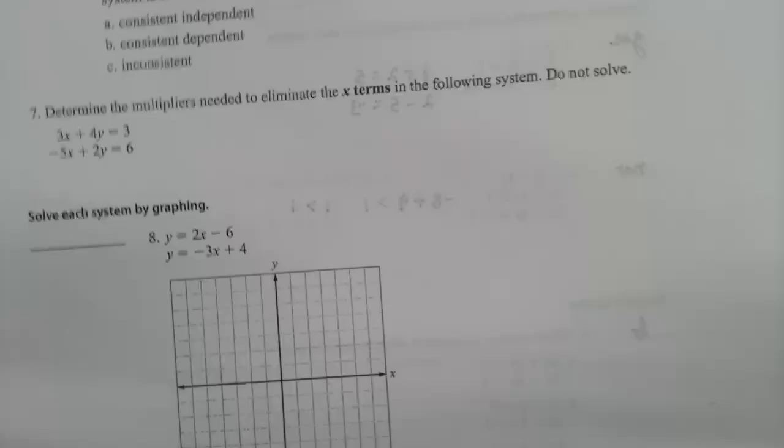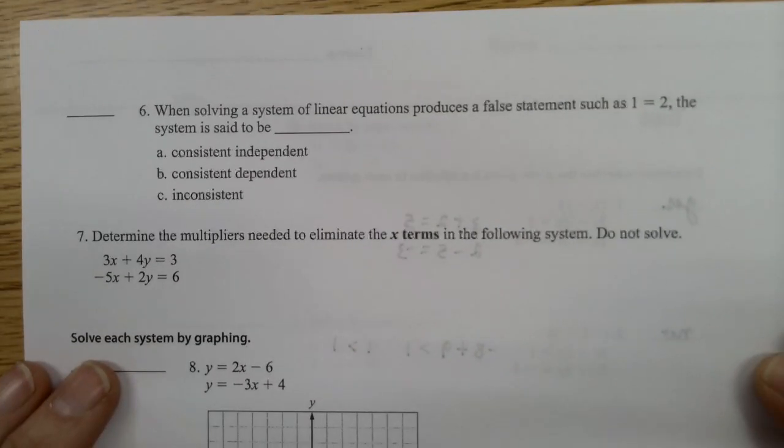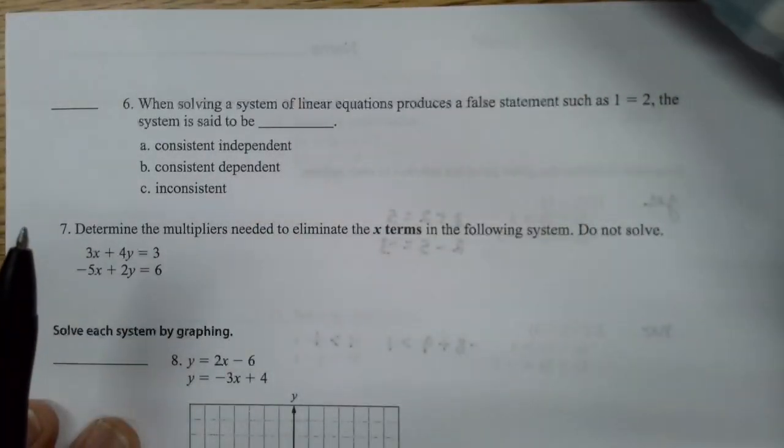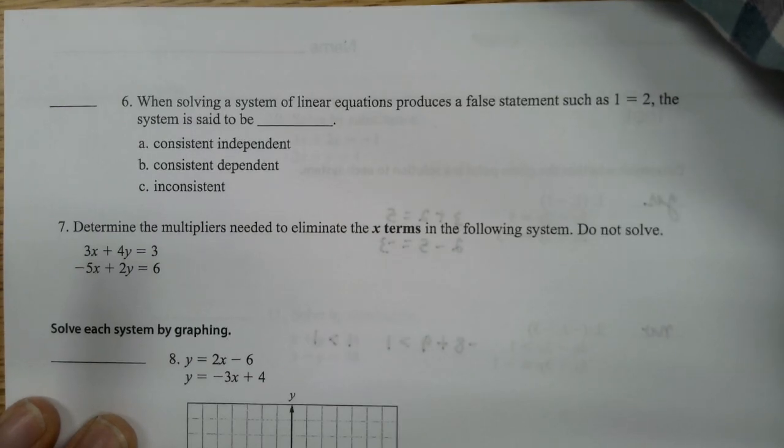Alright, going on to the next side, page 1. Number 6. Let's see if I can get this a little bit better focused here. Hold on just a second. Seems like it's getting a little blurry. There we go. Alright.